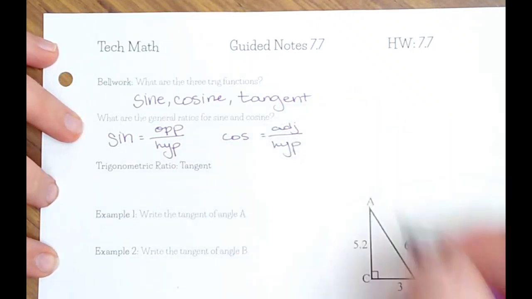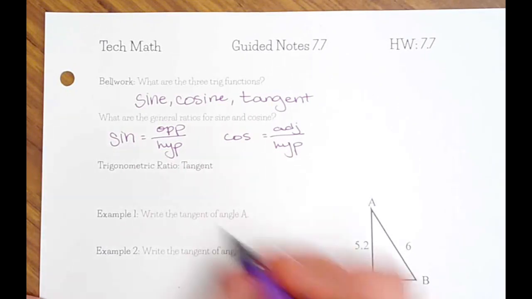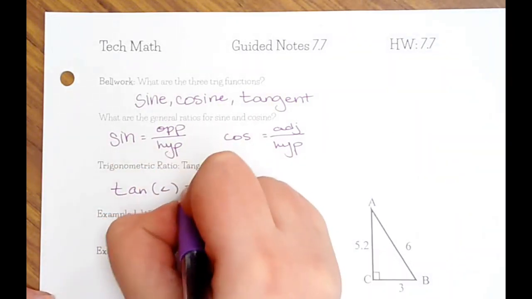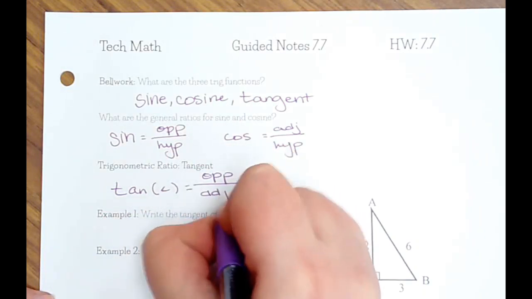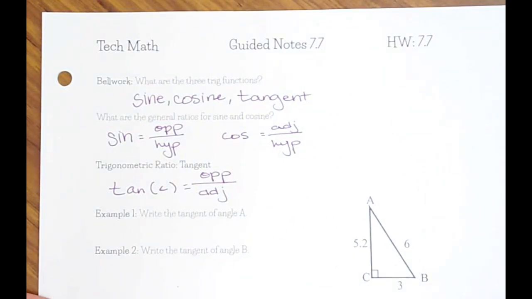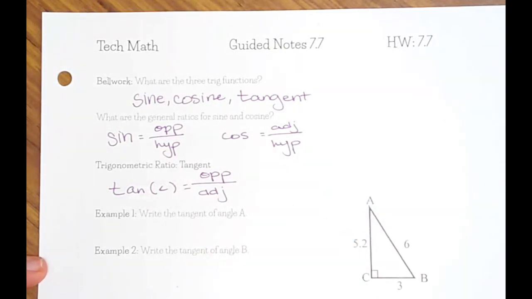Well, what happens when we don't have the hypotenuse? That is where tangent comes in. The trigonometric tangent of an angle is now equal to opposite over adjacent. So tangent of angle A, where the two angles are not the 90, are each other. If I want to find the tangent of a specific angle, if I want to find the ratio, and it says, here's your angle, what's your ratio?